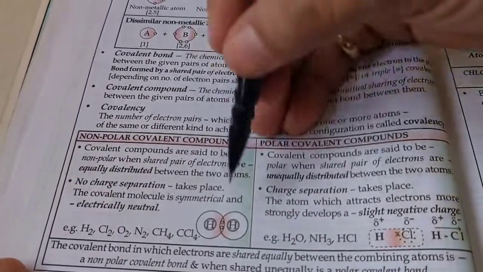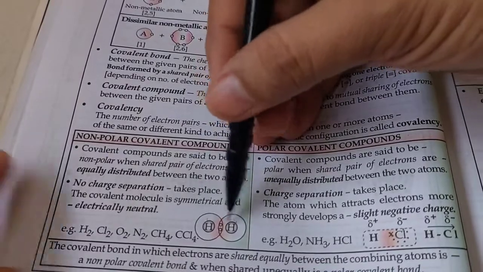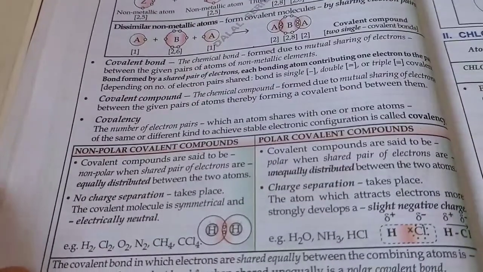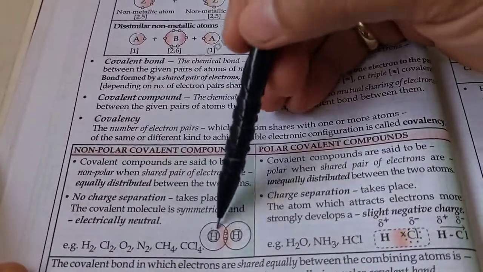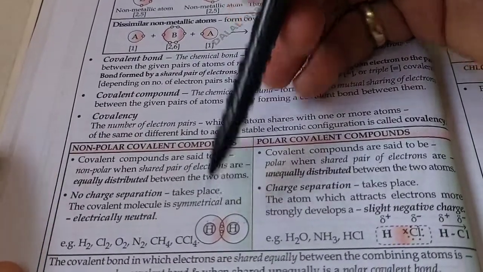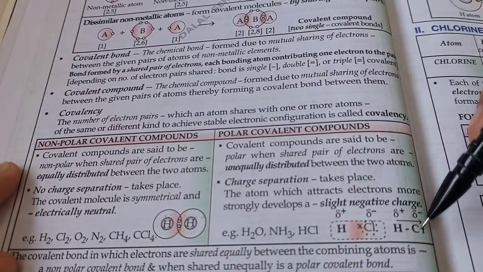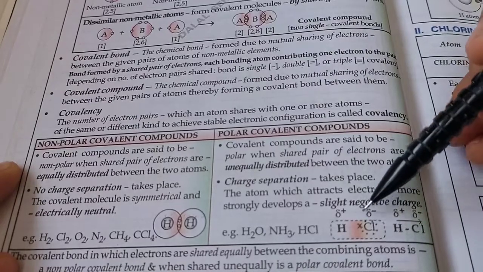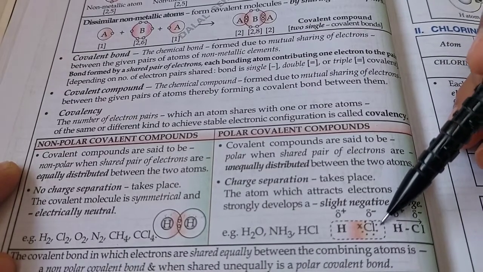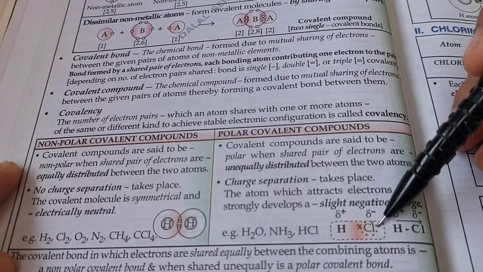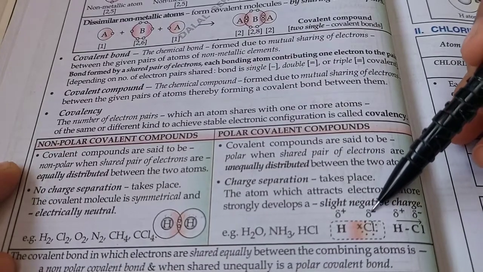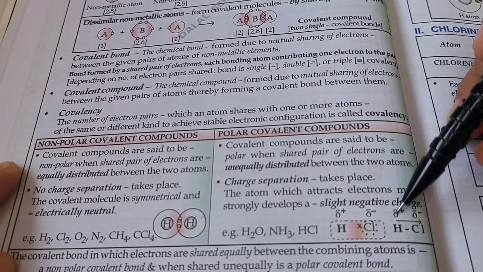Non-polar, in which the shared pair of electrons are equally distributed. Both have almost same electronegativity, so both are equally greedy. So there is no charge separation. But what if there is some electronegativity difference? Then the shared pair of electron will be closer to the more electronegative atom. In this case, it is chlorine. So it acquires a slight negative charge, and hydrogen acquires a slight positive charge.